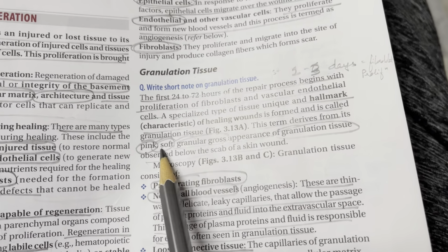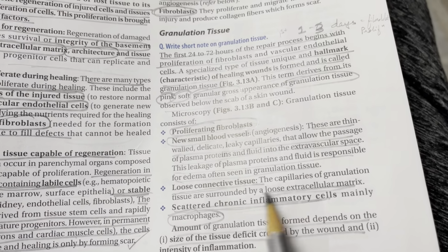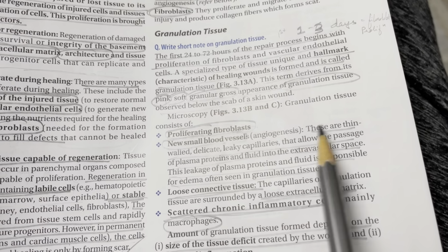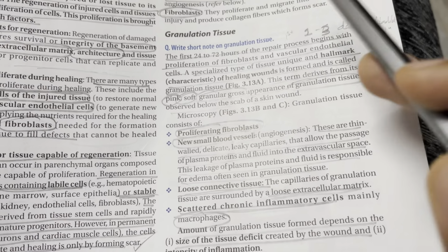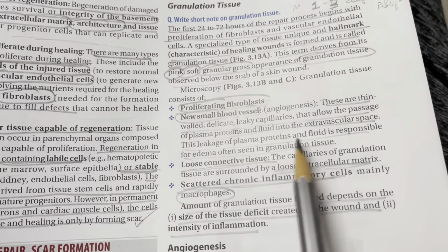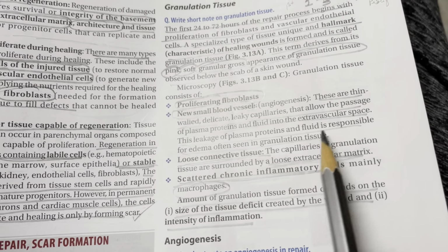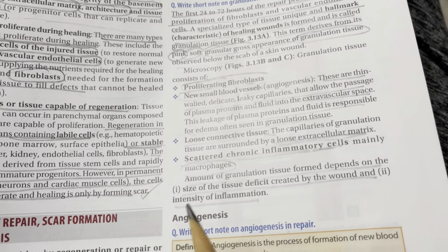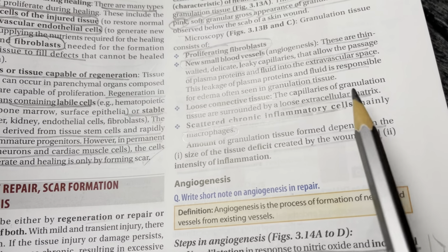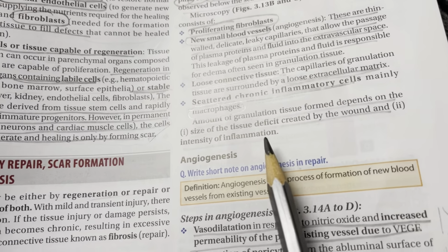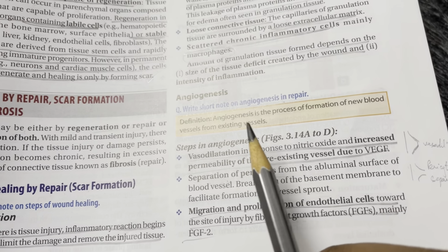On microscopy, you can see proliferating fibroblasts. Obviously, you can see scattered chronic inflammatory cells. You can see angiogenesis, new small blood vessels. They are thin-walled, delicate, leaky capillaries. They allow the passage of plasma proteins and fluid into the extravascular space, and the leakage of plasma proteins and fluid is responsible for the edema seen in granulation tissue. The amount of granulation tissue formed depends on the size of the tissue deficit created by the wound and also the intensity of inflammation.